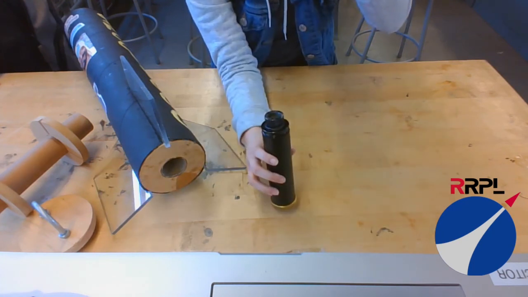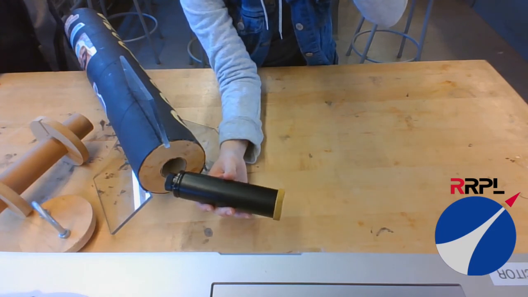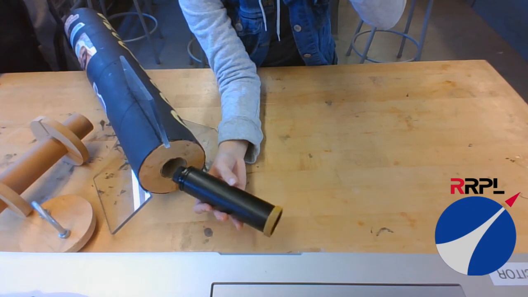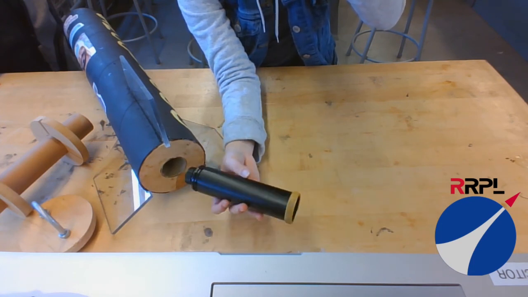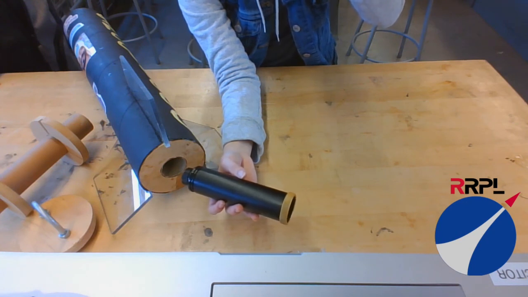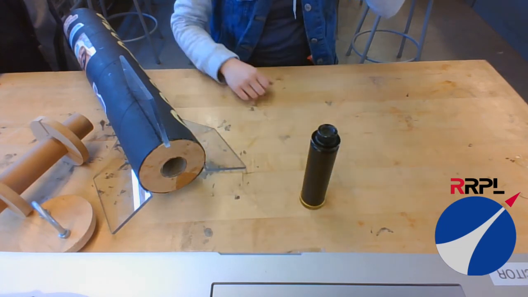This motor before launch goes in this hole right here. I'm not going to put it in right now because I'm afraid if I do, I'll start to wear down the cardboard because it does fit very snug in there. And if I start doing it too many times, then there's definitely a chance that the motor could slip out. So you'll see it when you actually start to launch.